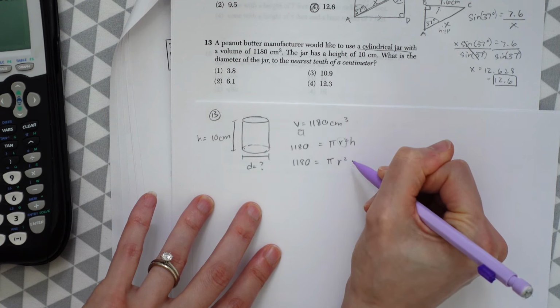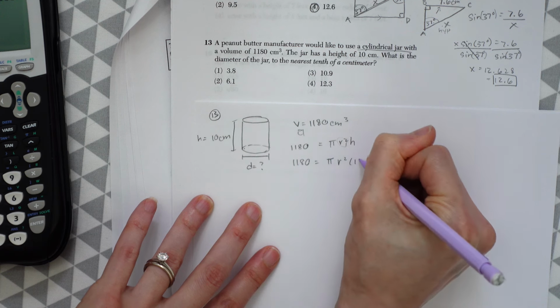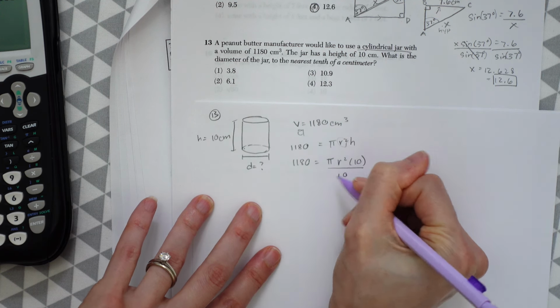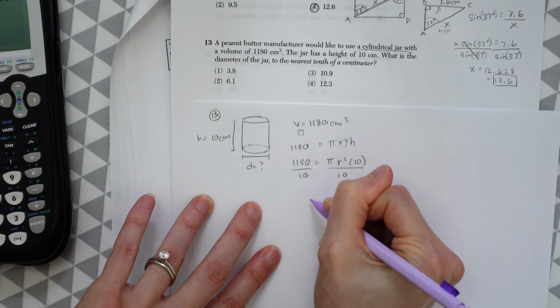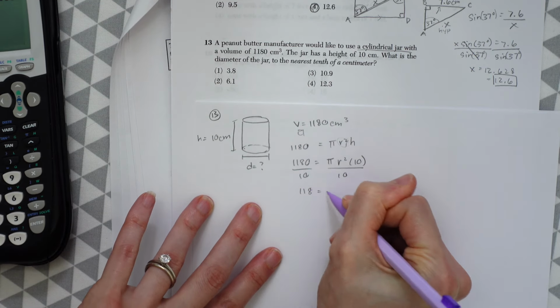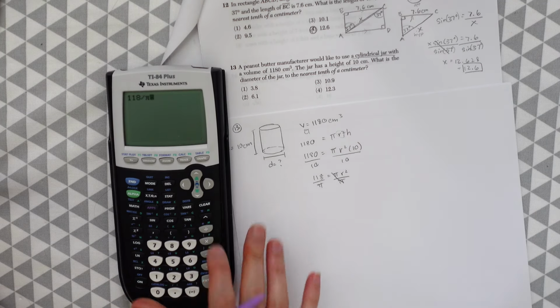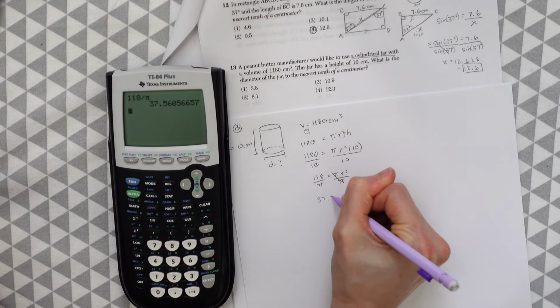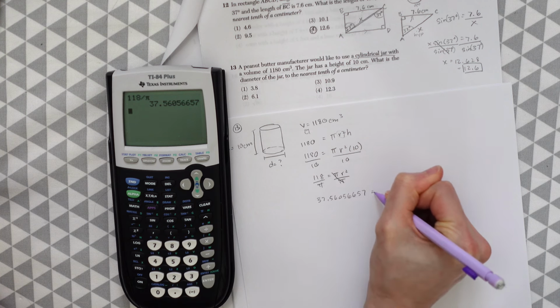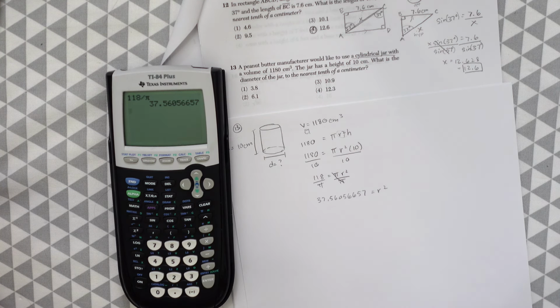R squared we're going to need to find, and then the height is 10. Let's just solve this like normal. We get this number, 37.56056657, is equal to r squared.